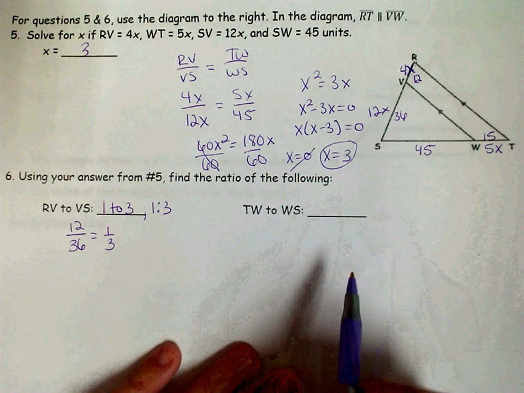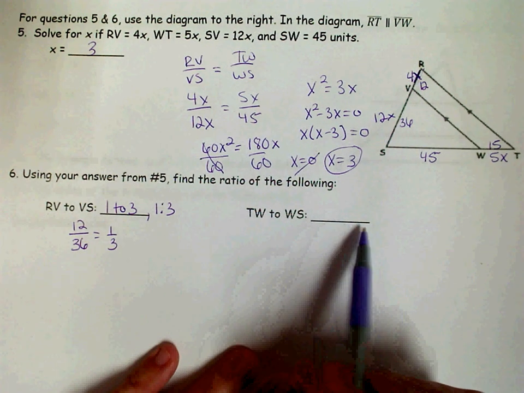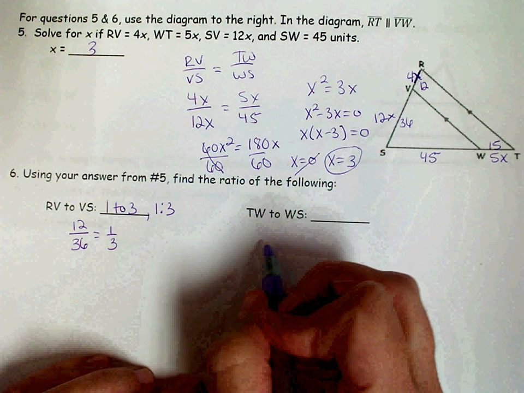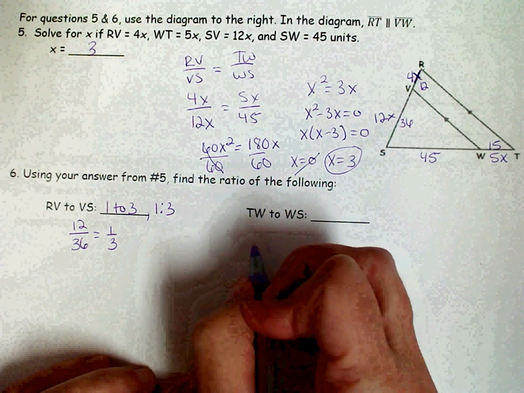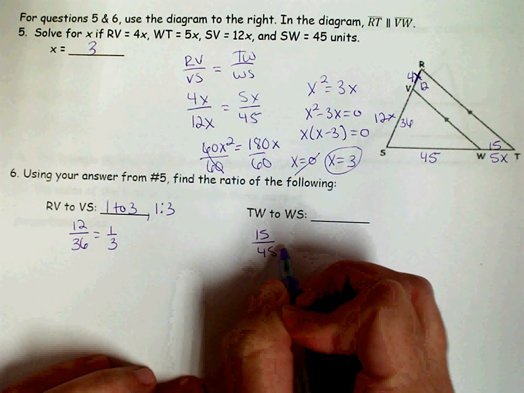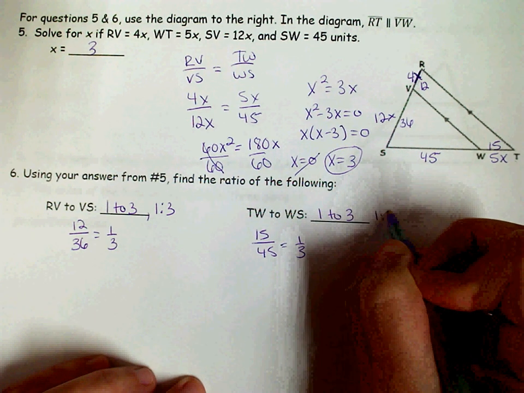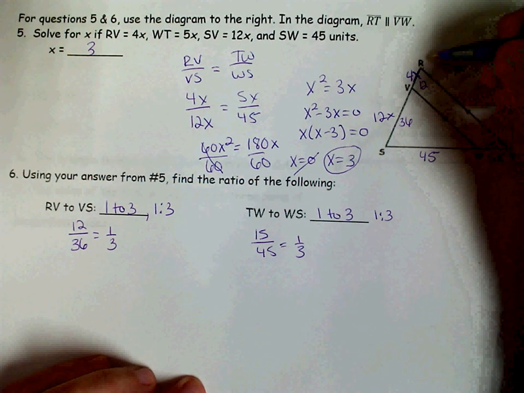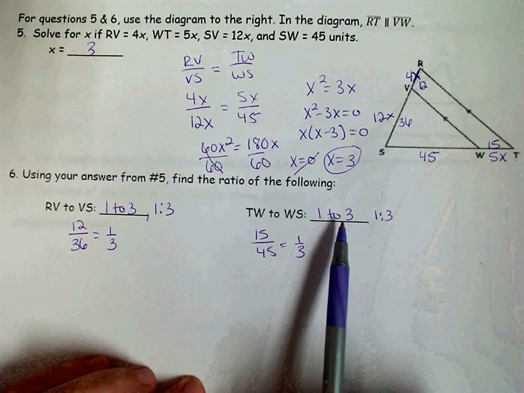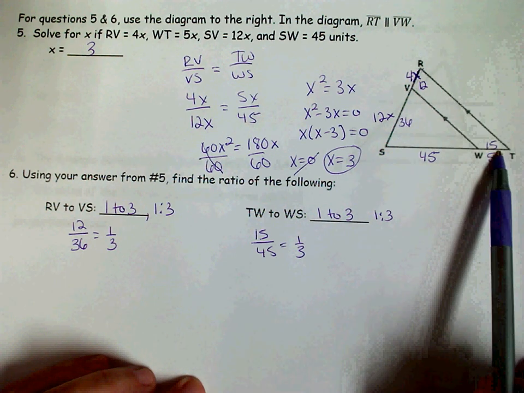And then on this one, if this is 1 to 3, this one's going to be 1 to 3 also. So I'm just going to check it just to make sure. So TW is 15 over WS, which is 45, and that gives me 1/3. So this is 1 to 3. So if these are proportional, then the ratios of these 2 segments are going to be the same. So if this has a 1 to 3 ratio, this one's going to have a 1 to 3 ratio.